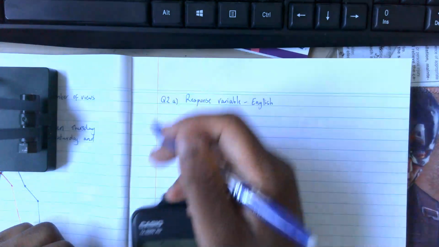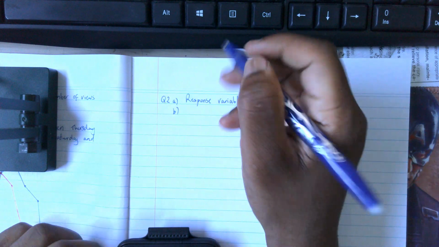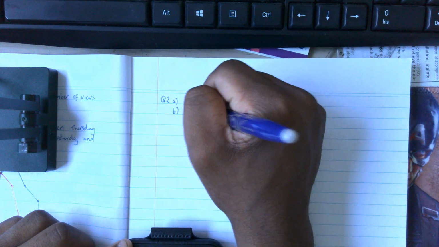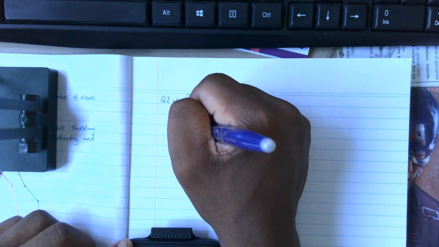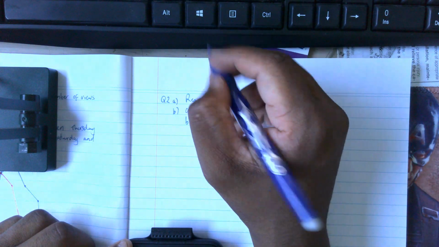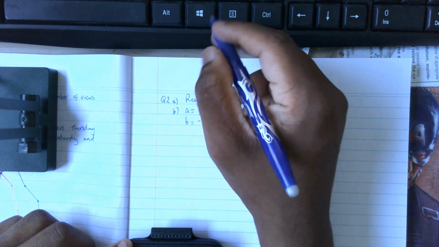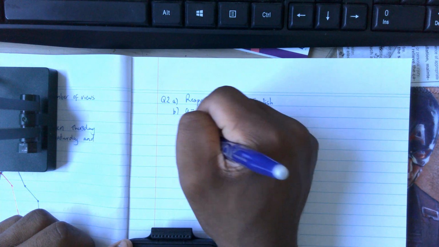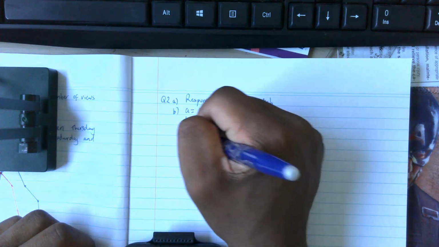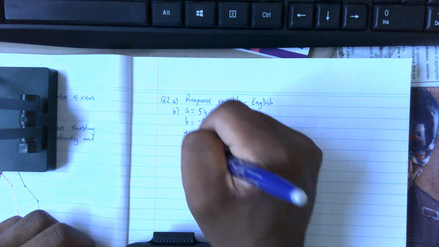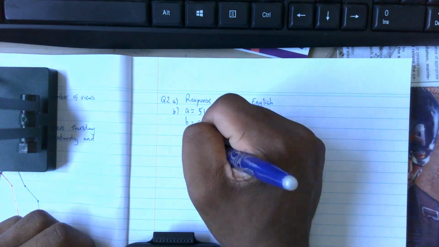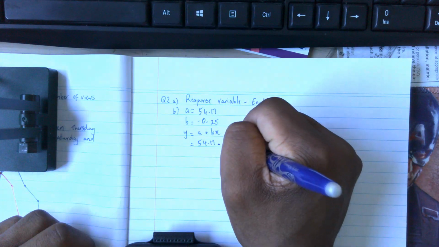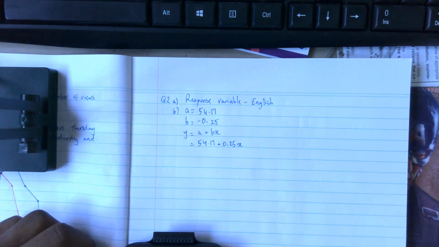So here I would write down in the exam that A equals 54.17, B equals negative 0.25, and our equation is y equals a plus bx. So we've got y equals 54.17 take 0.25x as our regression equation.